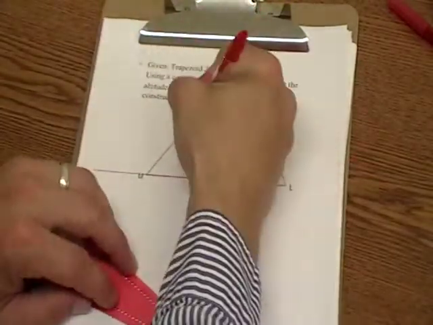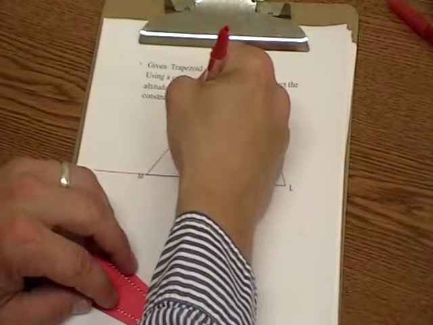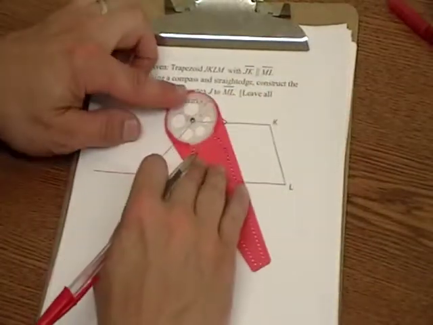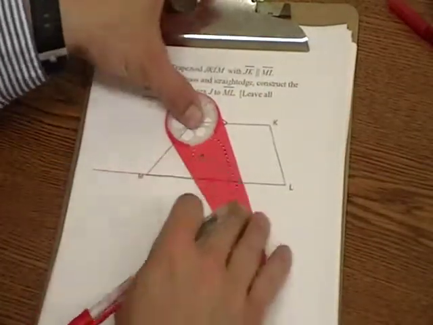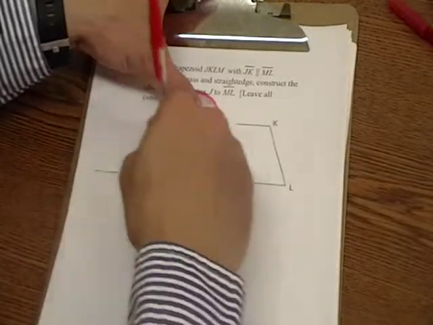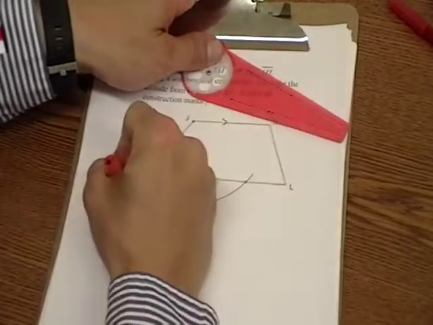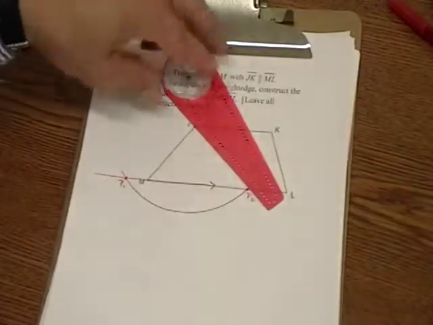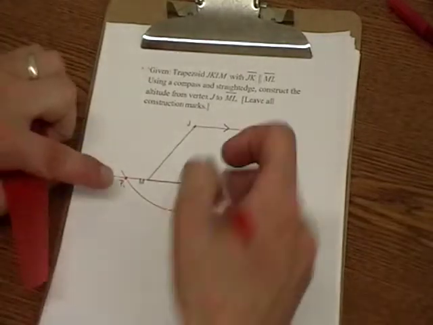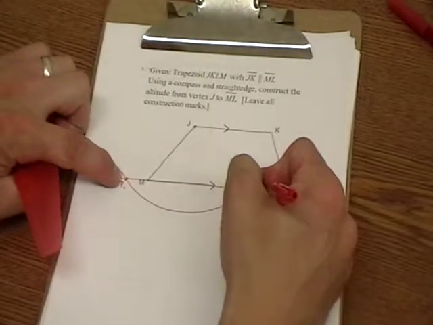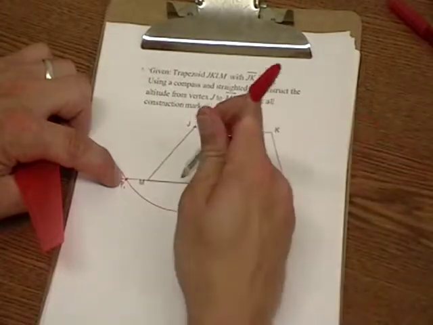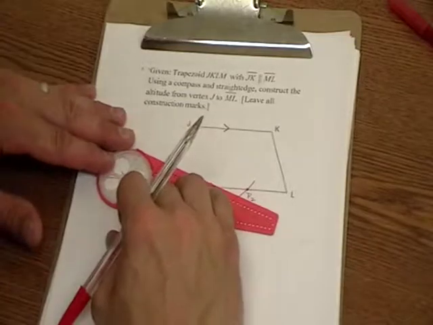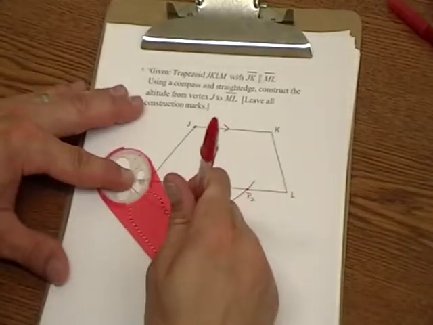Okay. First move is if I want to move from J perpendicular to ML, what I'm going to create is 2 points on ML that are the same distance from J. All right, so this is going to be P1 and P2. I know P1 and P2 are the same distance from J right now. So then, if I can get the perpendicular bisector of P1, P2, J will be on it, and it'll be perpendicular to side ML. So, perpendicular bisector of P1, P2.